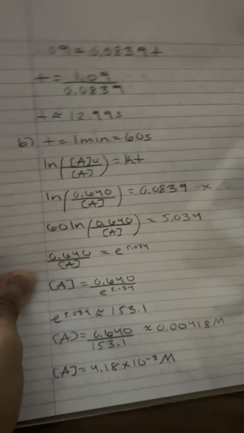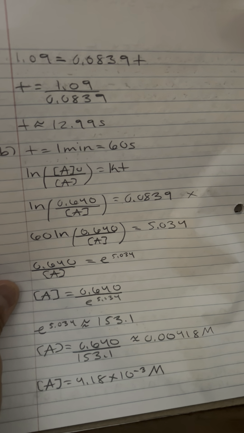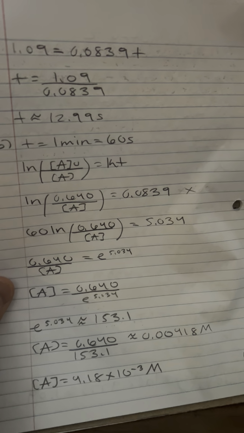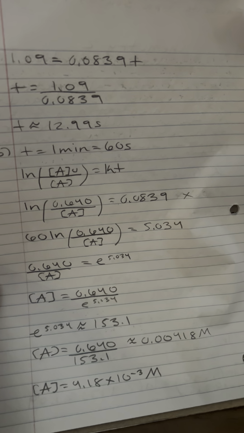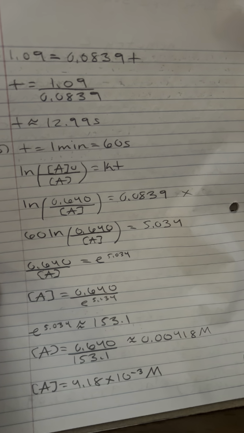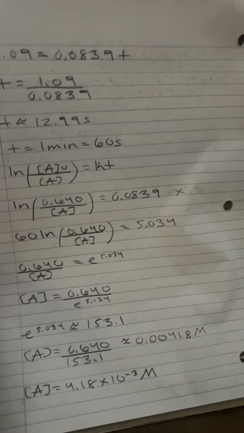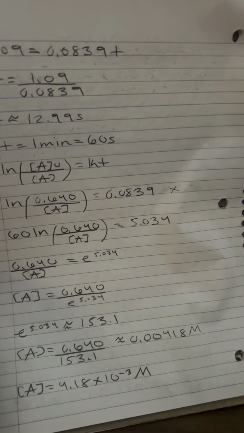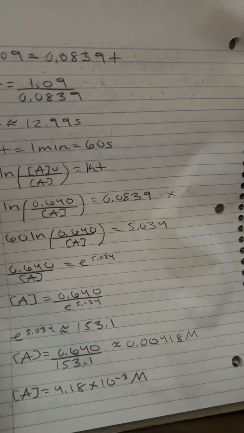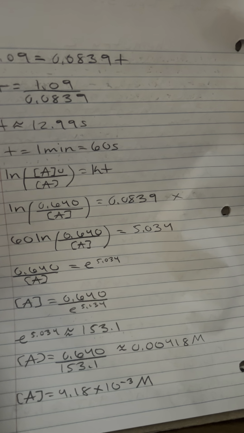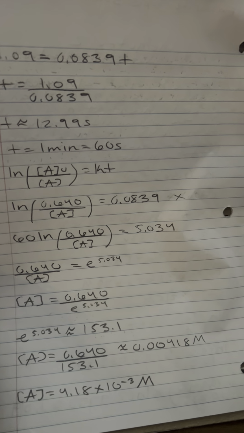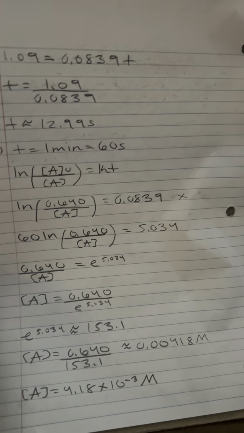So B, t is equal to 1 minute equals 60 seconds. ln of A0 over A equals kt. ln of 0.640 over A is equal to 0.0839 times 60, ln of 0.640 over A, which is equal to 5.034. So 0.640 over A is equal to e^5.034.